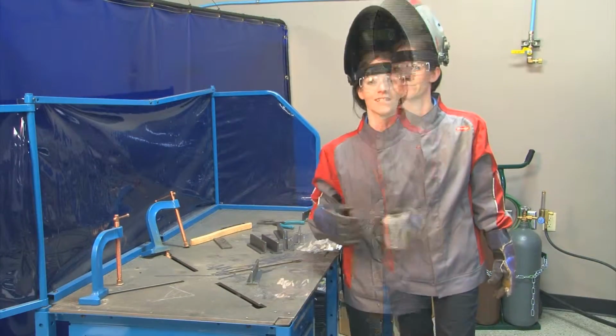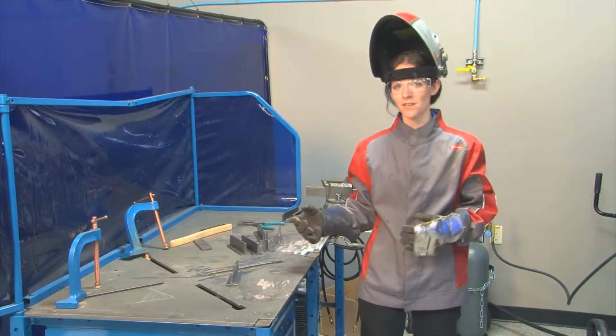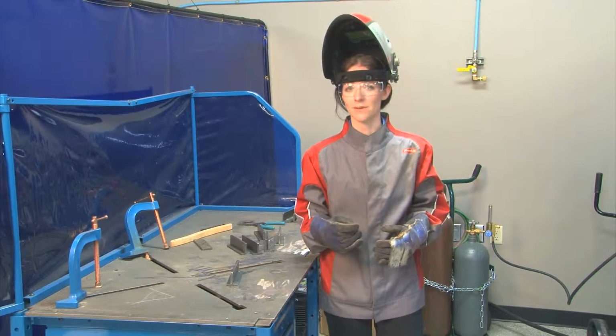CO2 is a harsh gas. It's one we can expect a lot of spatter as well as some deep penetration. So pay close attention to the arc dynamics as we weld.